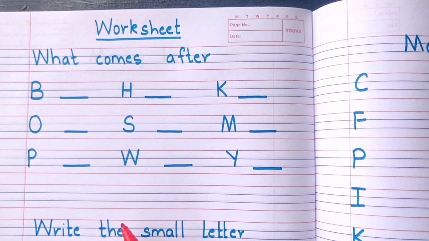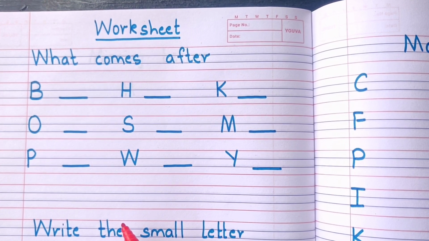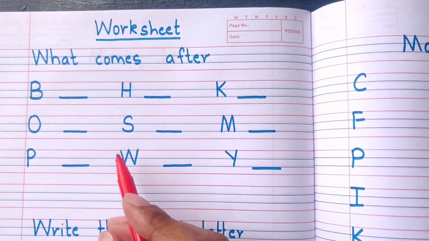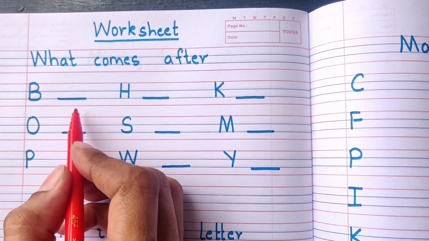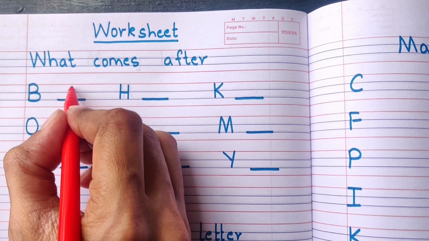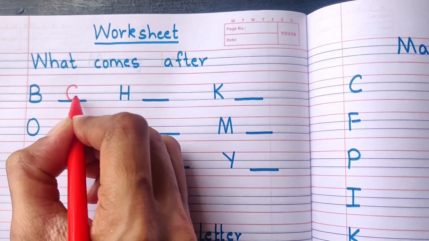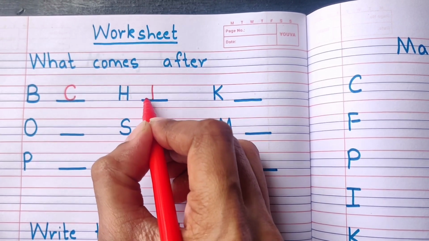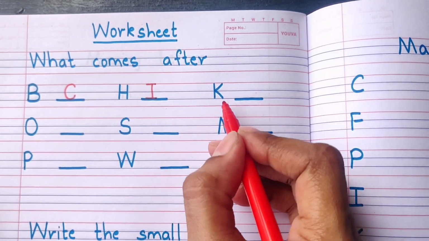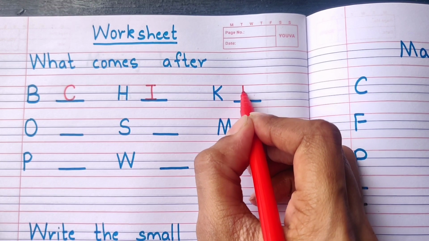In this video, we are going to do an alphabet worksheet for a nursery class. So let's start. What comes after? What comes after letter B? C. What comes after letter H? I. What comes after K?